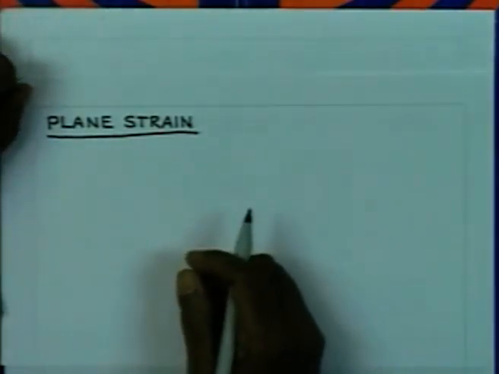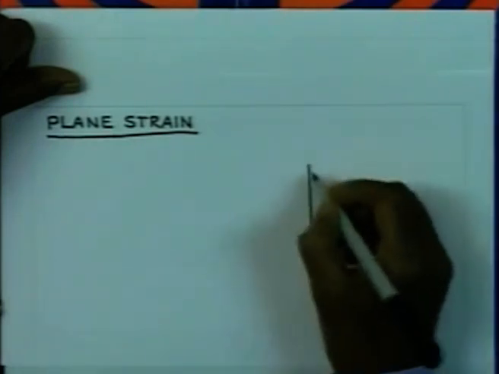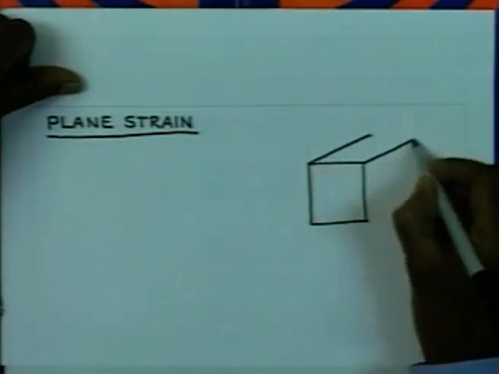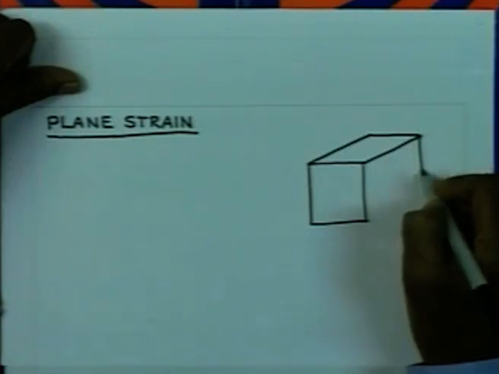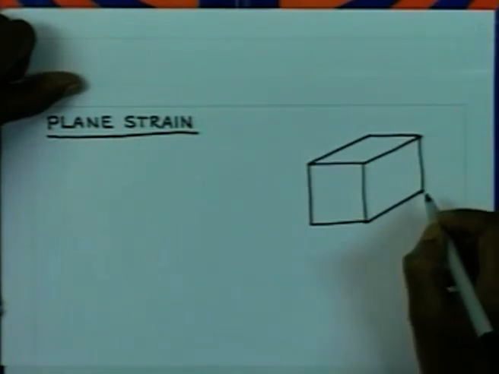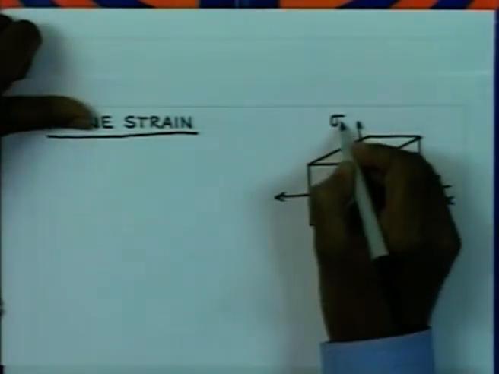If you consider a thick plate, and we now have the loading of this component by loading like this, we will have sigma x, sigma y.